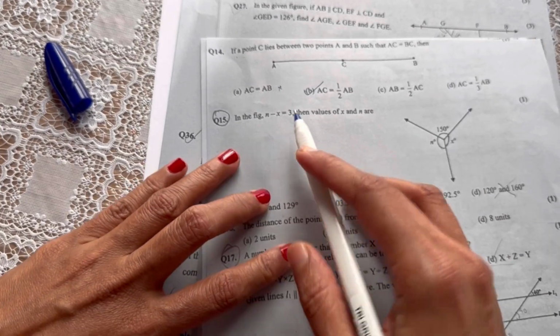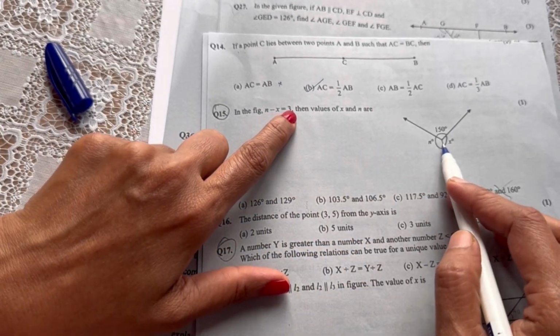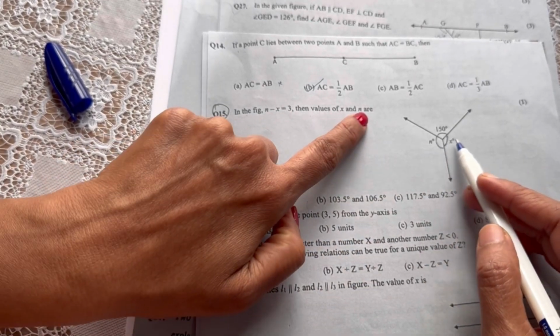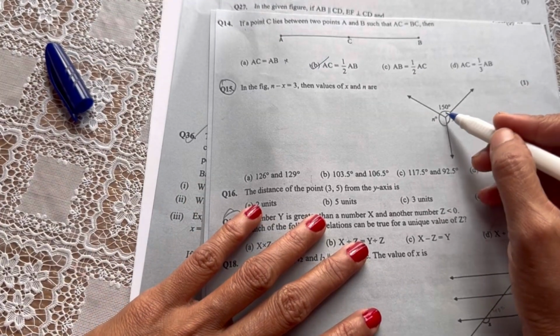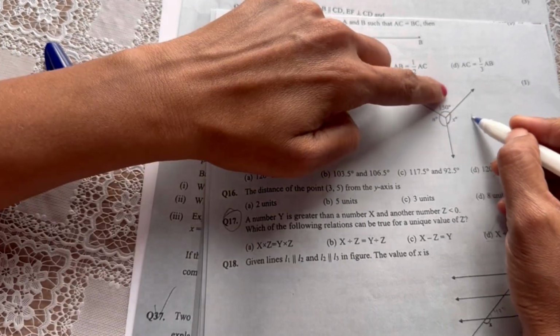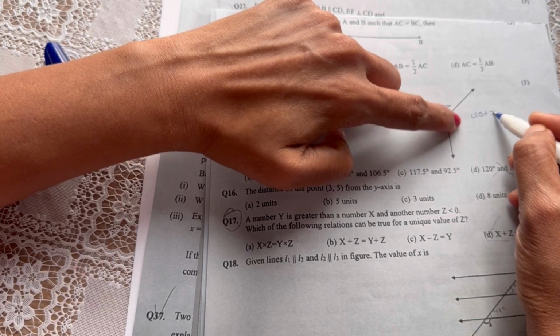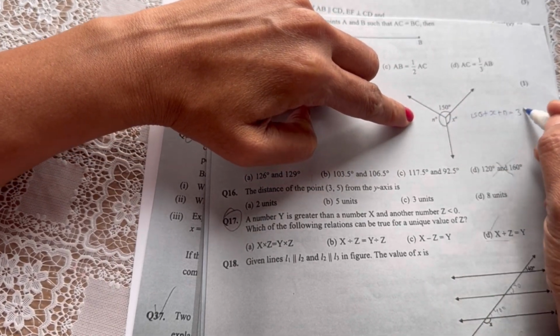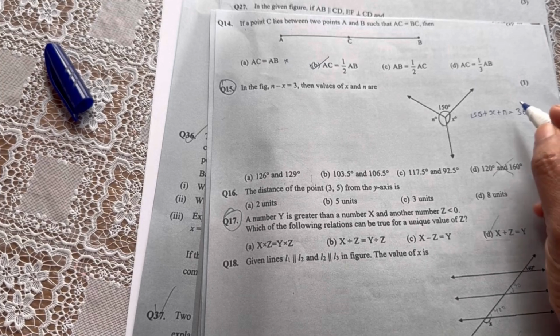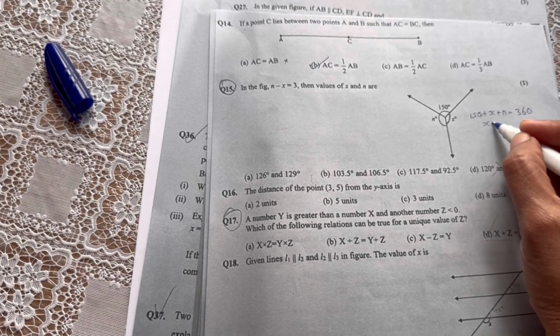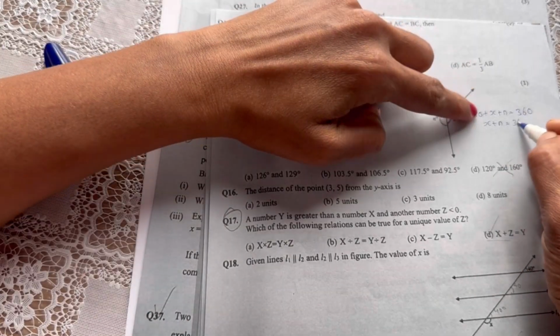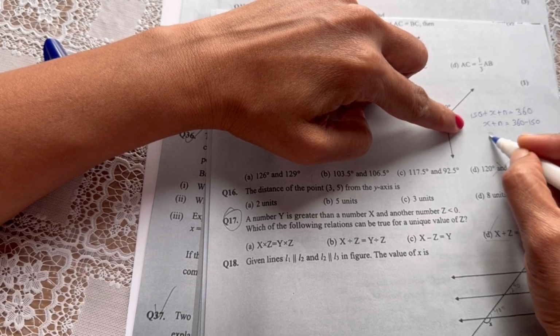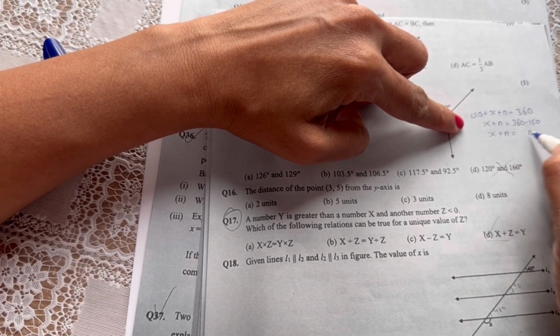Then in 15, in the figure, n minus x is equal to 3. What are the values of x and n? Okay. Here, the sum of the angles 150 degrees plus x plus n is a complete angle, which is equal to 360 degrees. If it is 360 degrees, then x plus n is equal to 360 minus 150, which is 210.